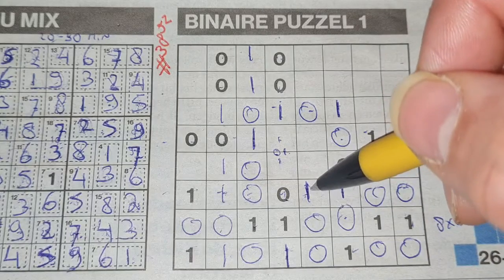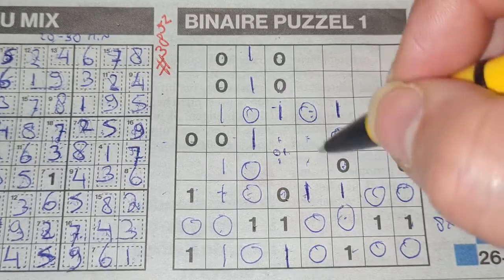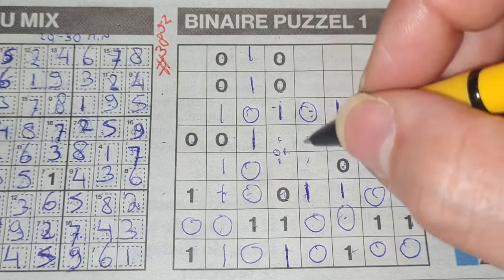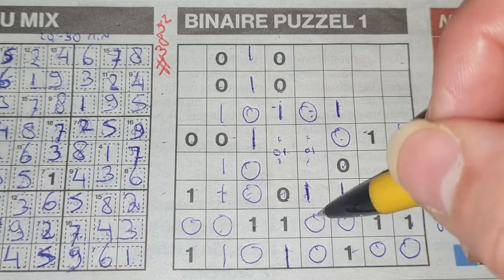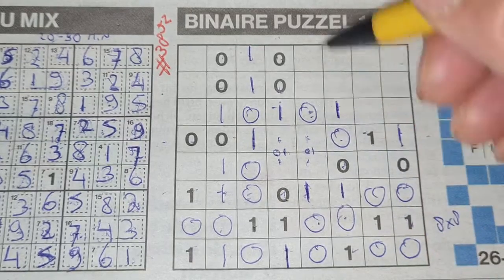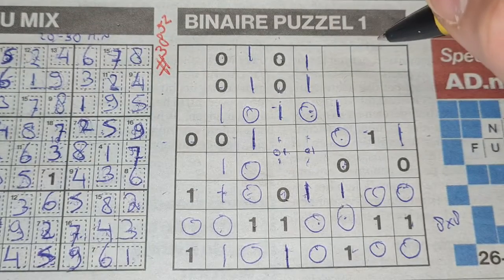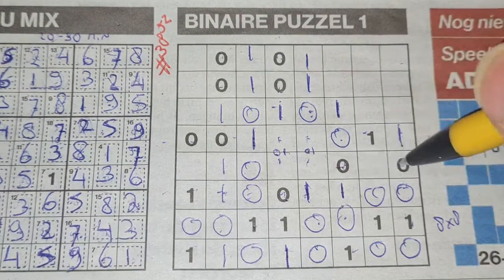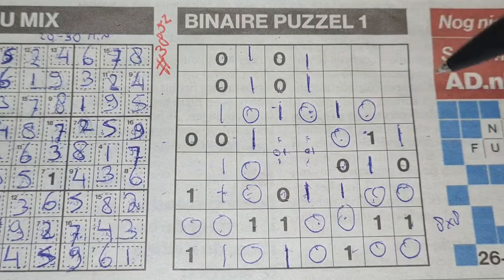And I know between a 1 and an O with 2 empty boxes between, there's always an O and a 1 there, but I do not know in which order. So we have the first O, second O, third O, fourth O. So these 2 boxes should be a 1. Okay. Between 2 O's comes in 1. Double 1, here no, there no.